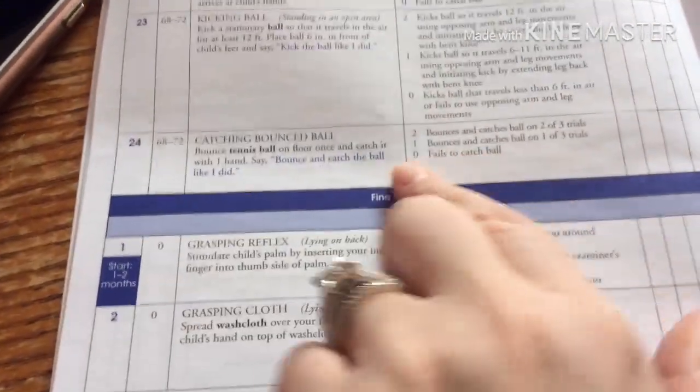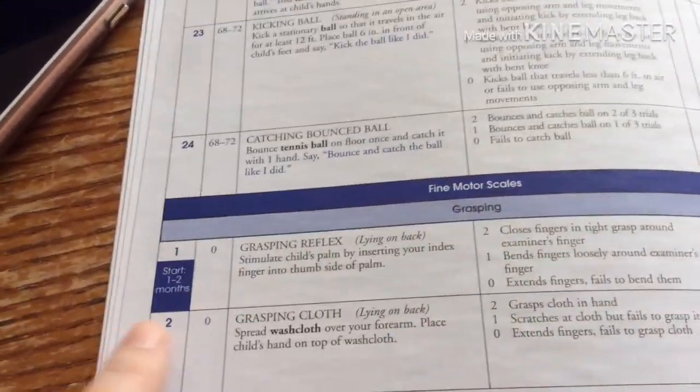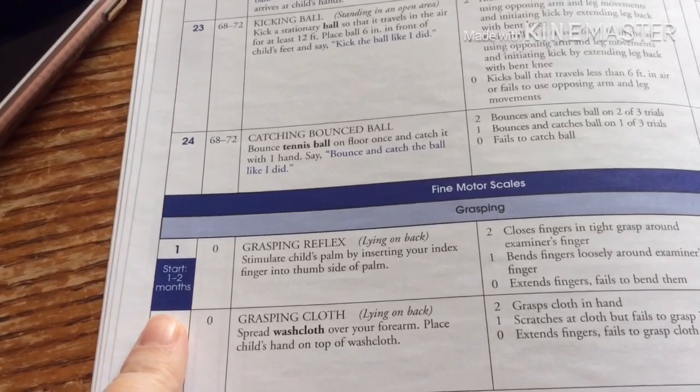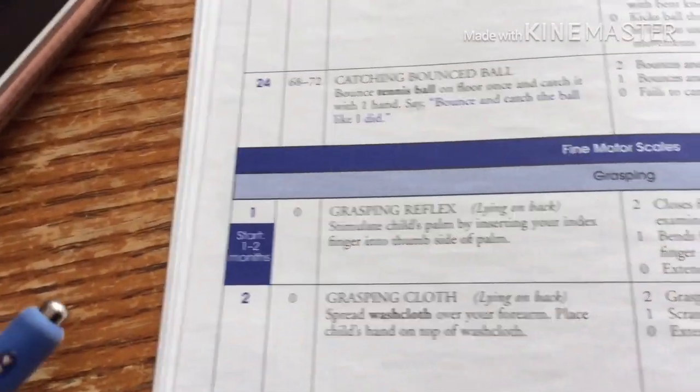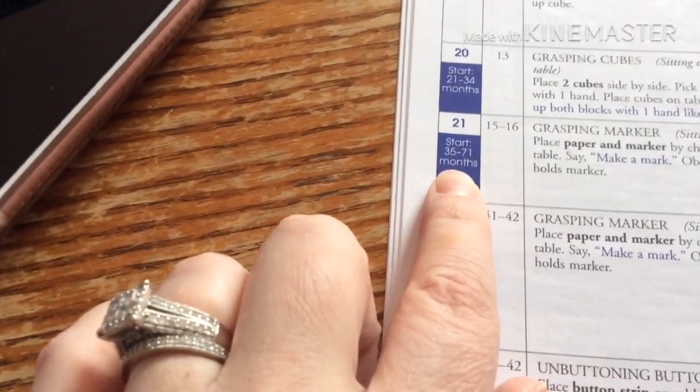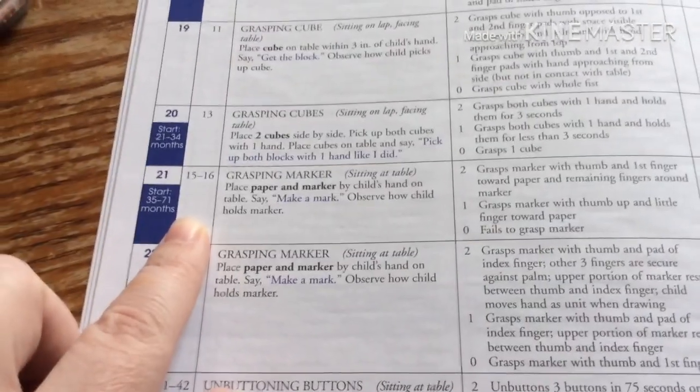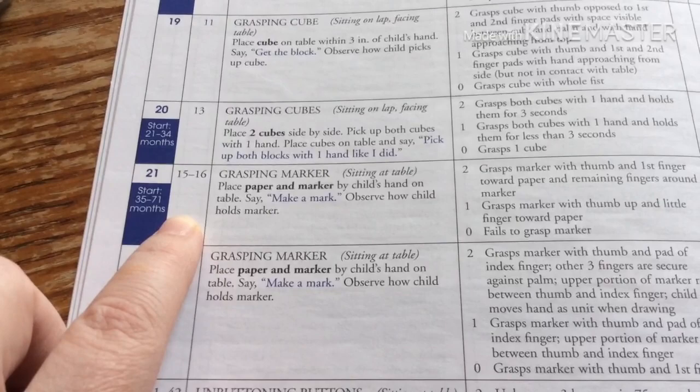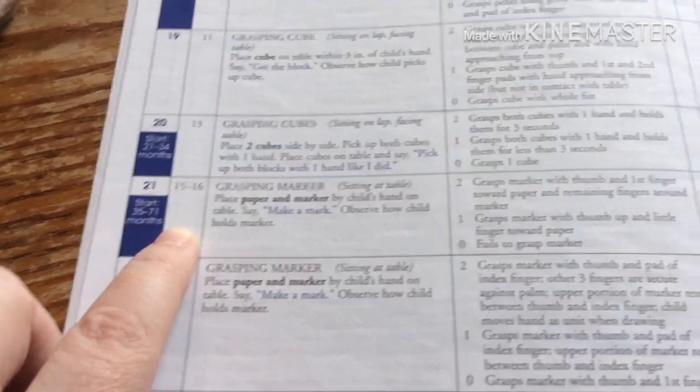Okay, so you'll see here's the grasping subtest in the book. And you'll see on the left side of each page, it says start and then a chronological age in months. So for grasping, we're going to find her age, which is this category, 35 to 71 months, and that's where we're going to start. So we're going to actually start this assessment for the grasping subtest on item 15.